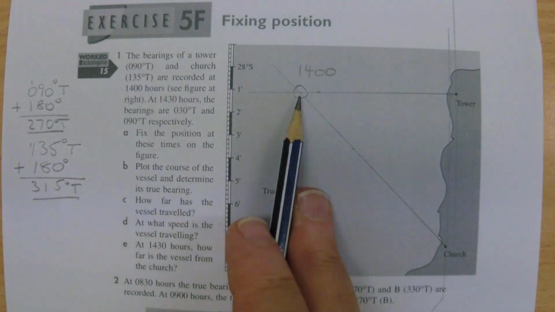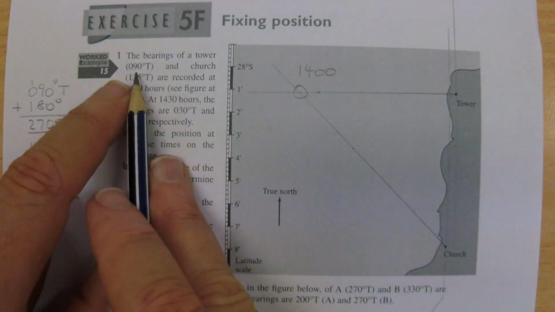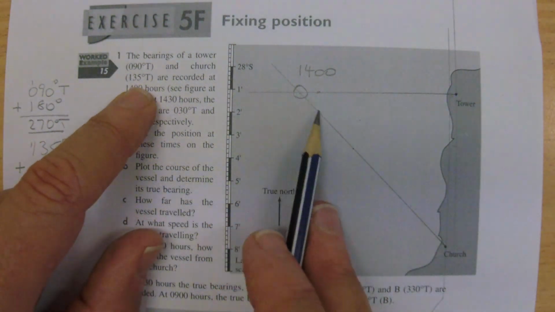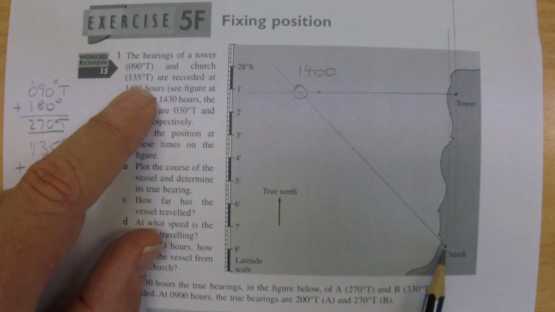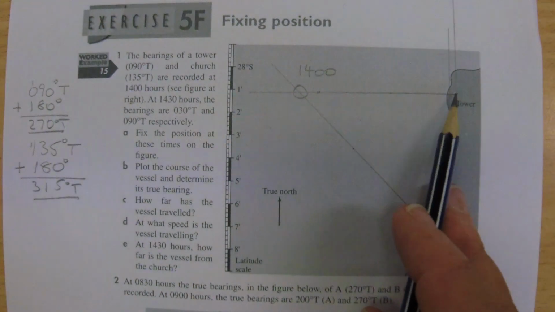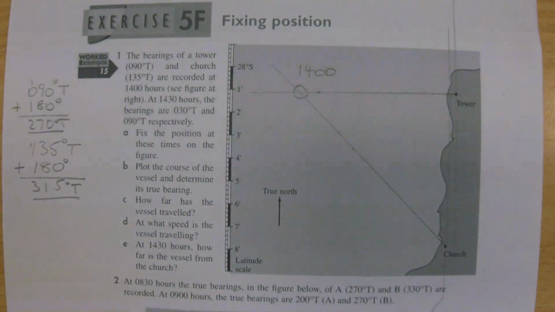Remember, from that point it looked like the person on the boat was aiming at 090 degrees in order to see the tower, and they were aiming at 135 degrees in order to see the church. We needed back bearings to get the direction from the church to the boat, from the tower to the boat. That is the first step.